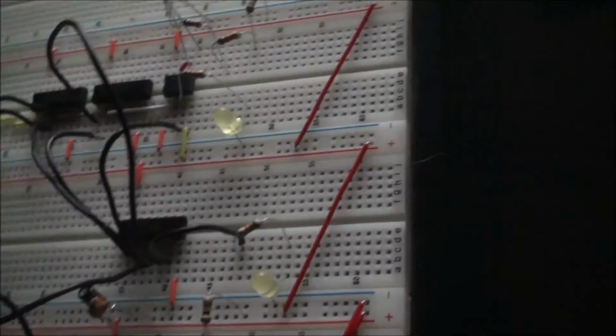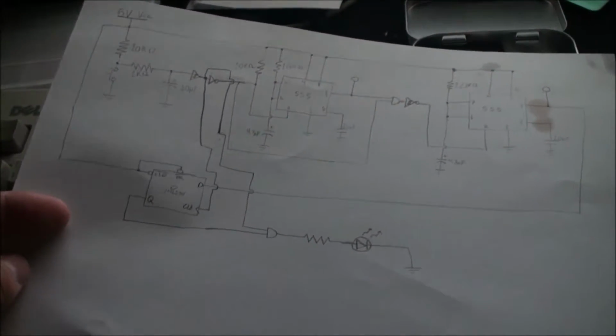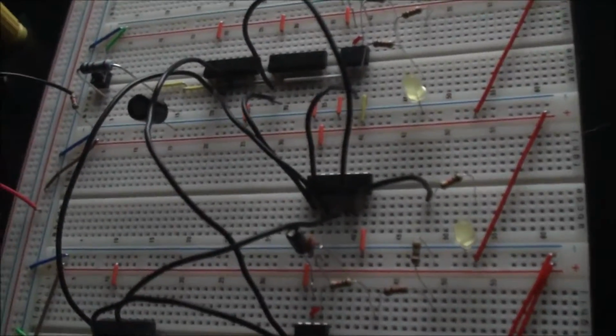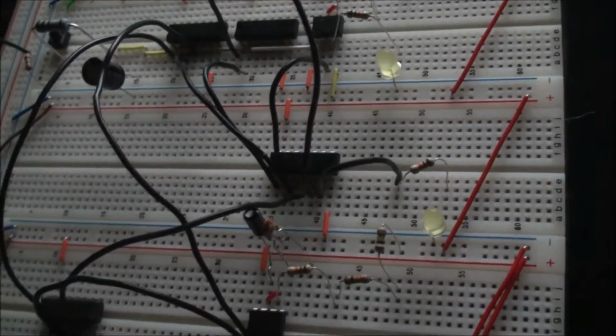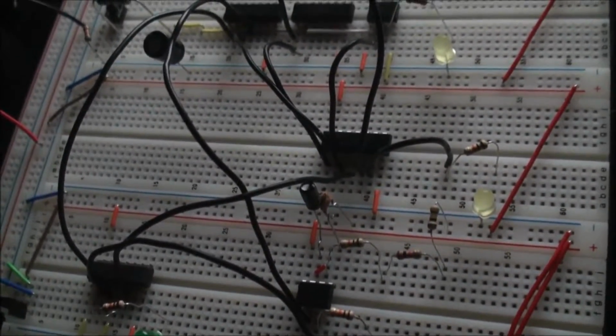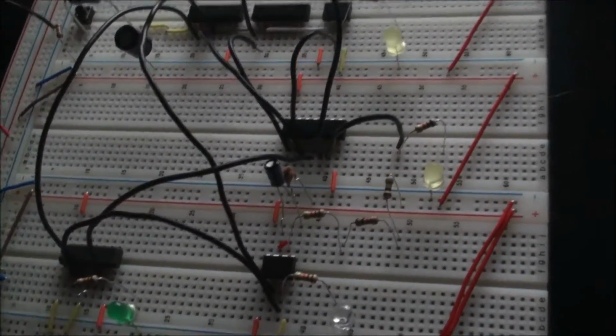But here's the schematic for the circuit here. It took me probably an hour to design. It was fairly easy actually, but it did take me a while to build because I actually drew the schematic wrong after I built it the first time. So that did take a while to actually figure out and troubleshoot, but eventually I did get it working.